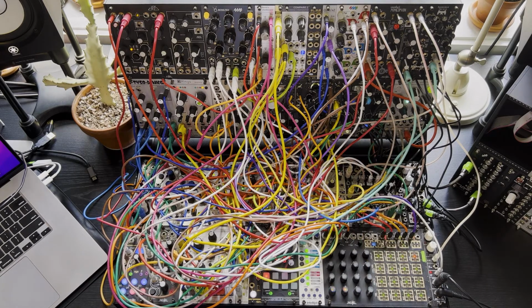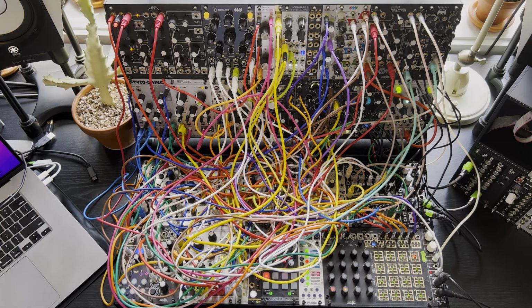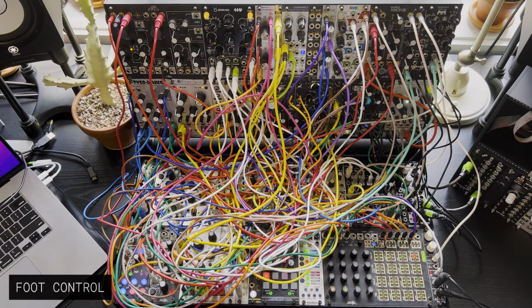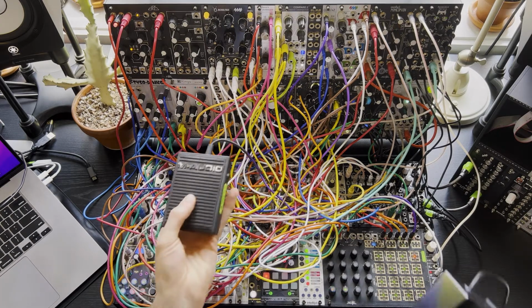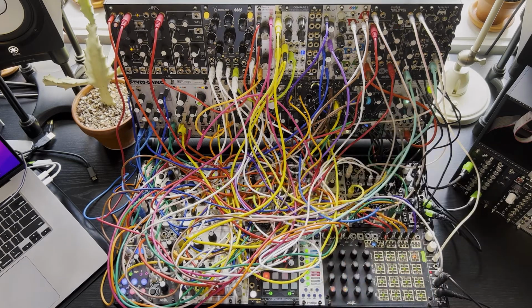control modules. Another important fundamental element of this patch are two pedals that are off screen. Let me grab them. A sustain pedal and an expression pedal.